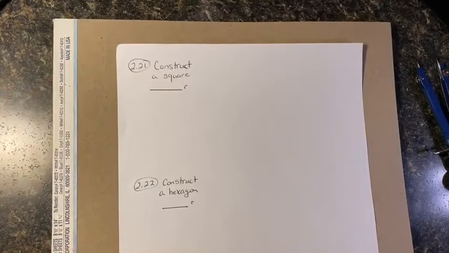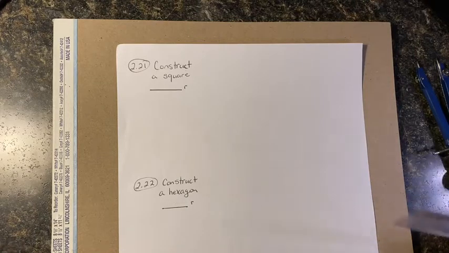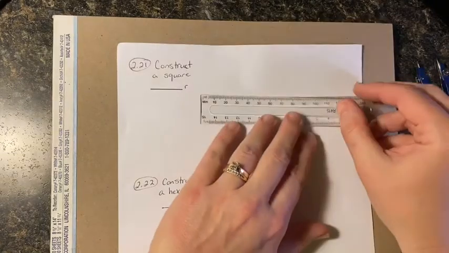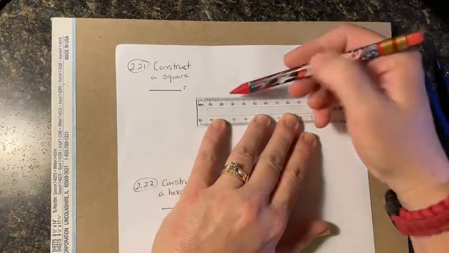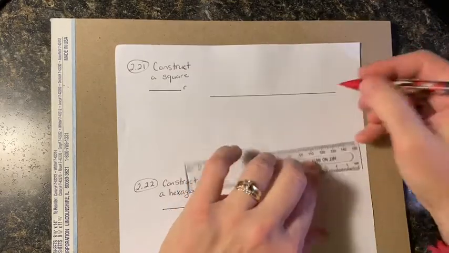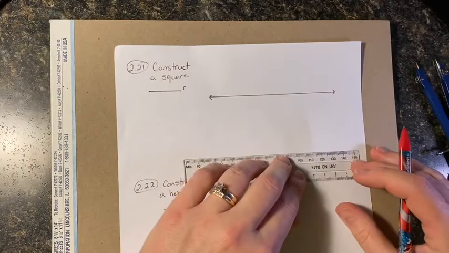The next set of constructions we're going to do are polygons. All right, so the book starts us off with constructing a rectangle, but the homework starts us off with constructing a square. So I'm going to construct a square with you today. A rectangle is not much different, but obviously you have different lengths. Your first step for either is going to be drawing a work line. All right, we want to start here with a work line.